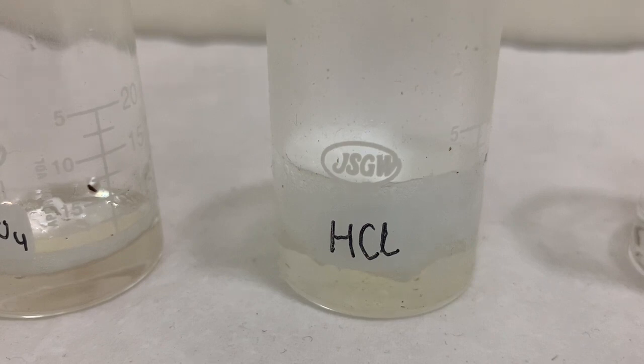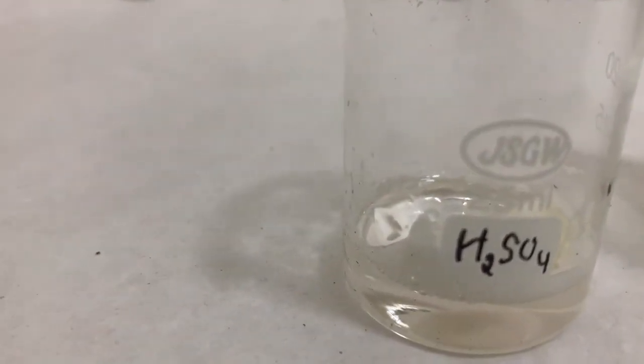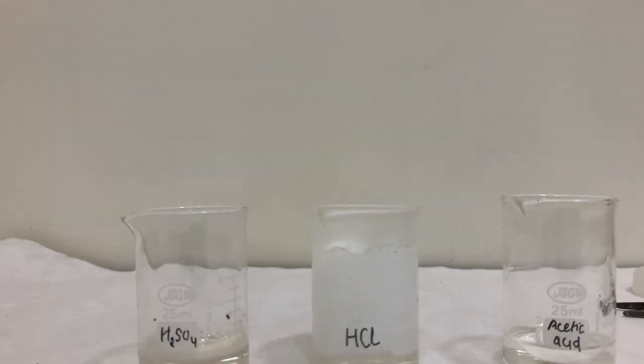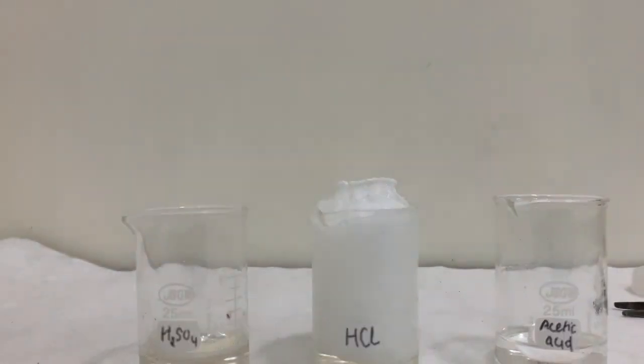from hydrochloric acid. This gas is not coming out from acetic acid, and there is some mild effervescence in sulfuric acid. Now I will see what will happen if I take fire near to this.